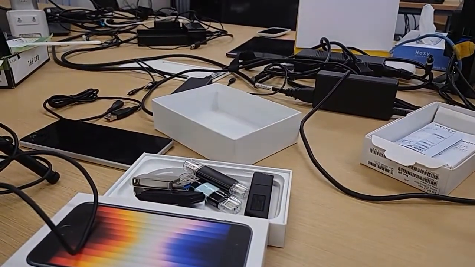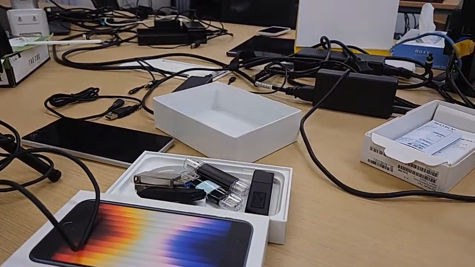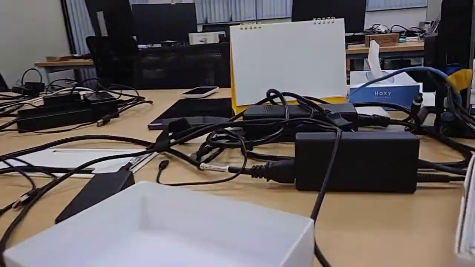Maybe could you make the font size a little bigger? Which one? This one? In the right Visual Studio. Oh, okay, sorry. How about that? Okay.